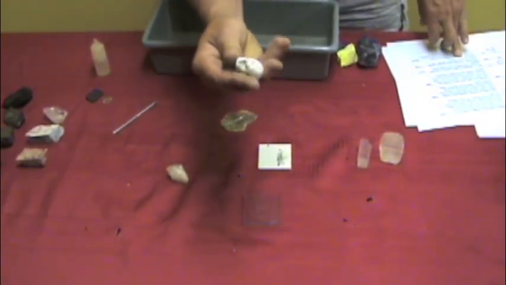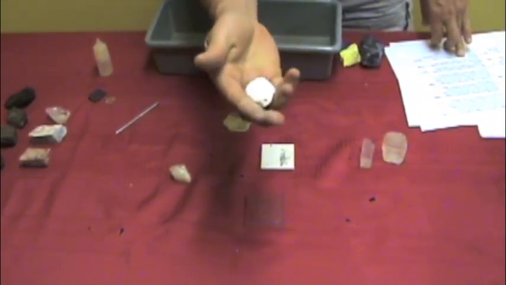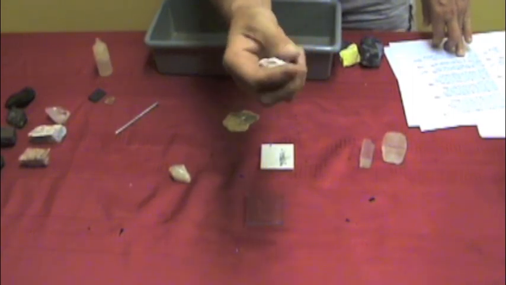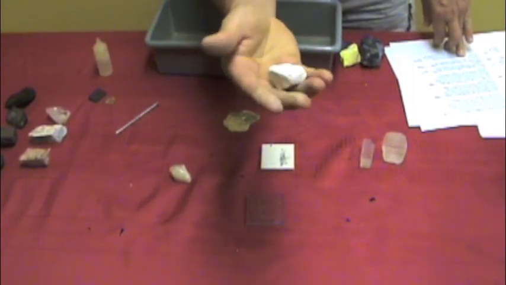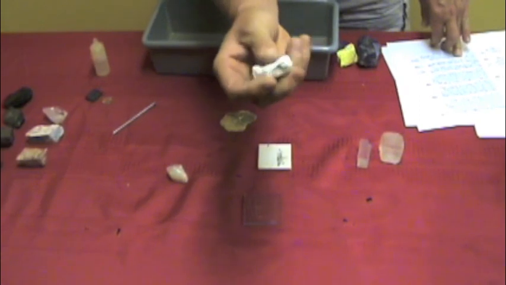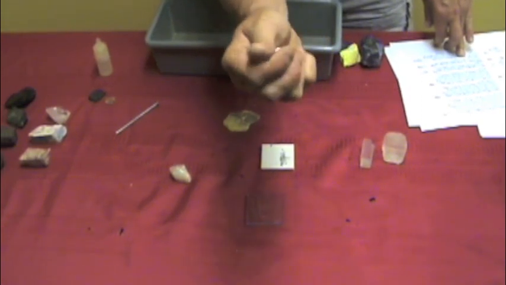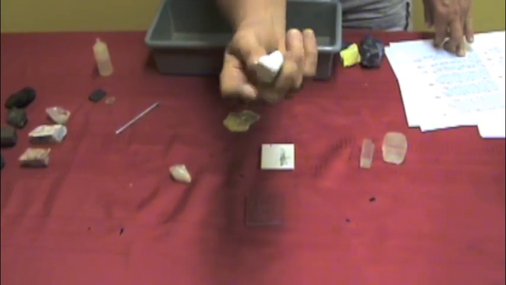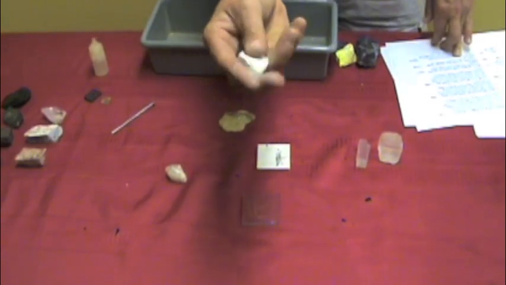This one's very soft, and you can see it's rubbing off in my hands. Is there a substance that you know of that kind of reminds you of that? Something you're familiar with, perhaps? It's got kind of a silky feel to it.